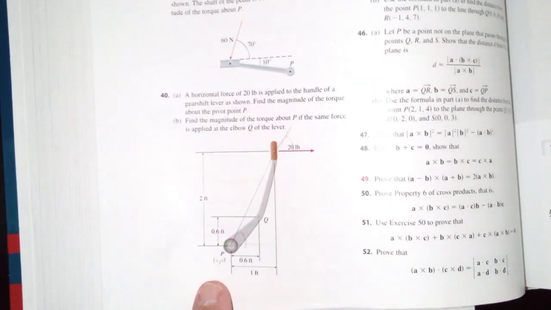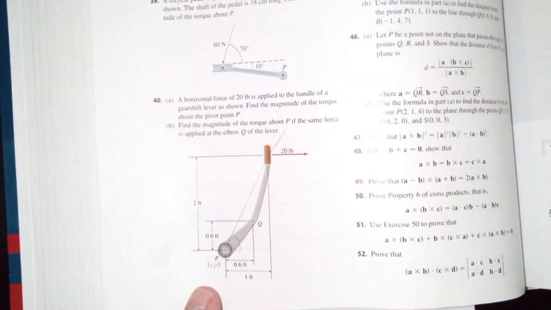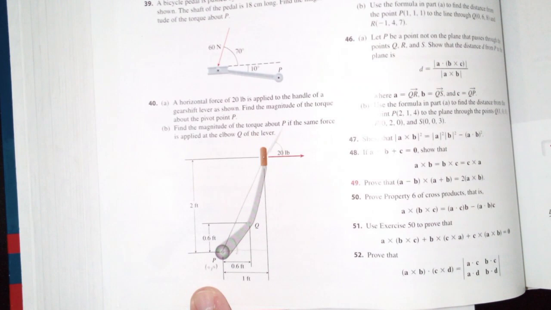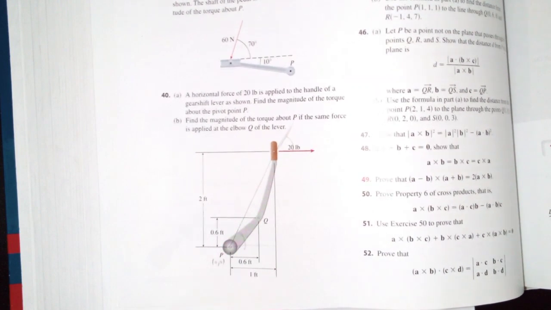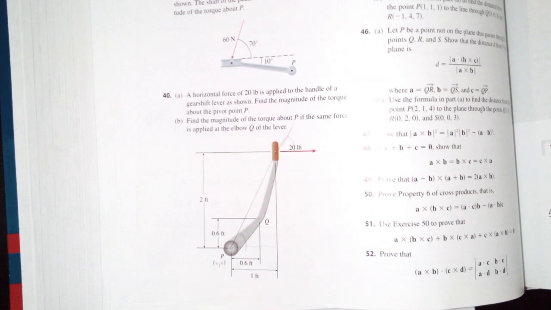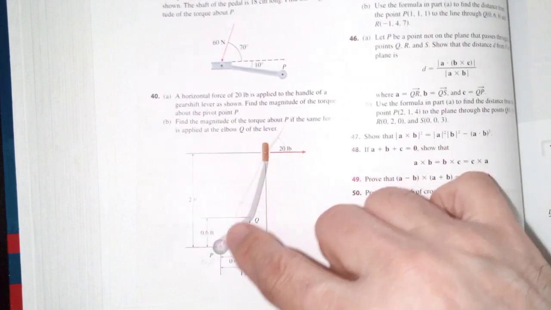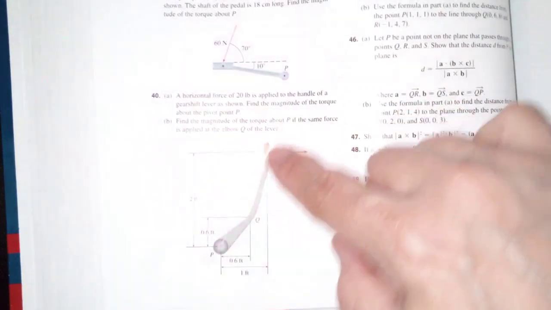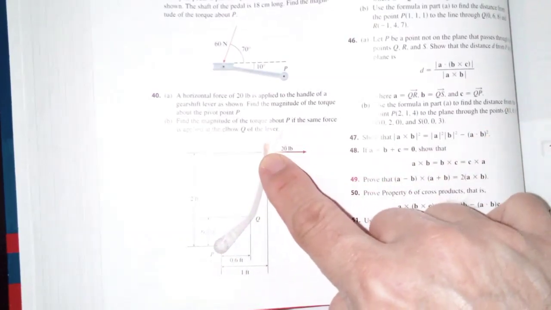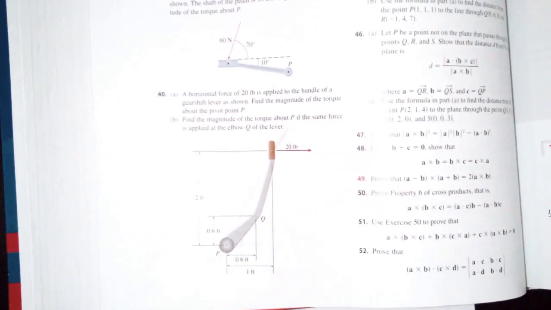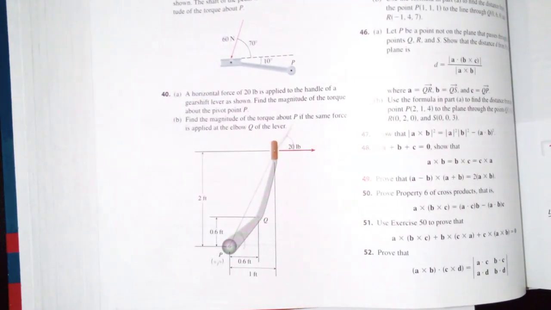We've got this point P down here, and I've written underneath that an ordered pair. I'm going to make my life easy and make that point the origin, 0, 0. Now, my question to you is, I've got a radial vector that reaches out to the handle here. Yes? So I've got a radius. That's my vector R.